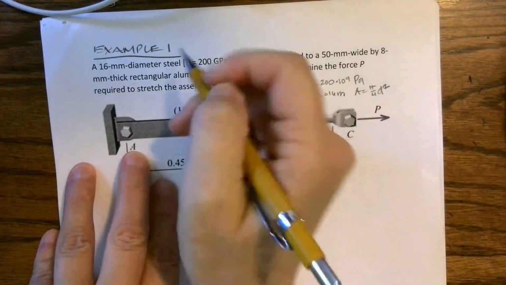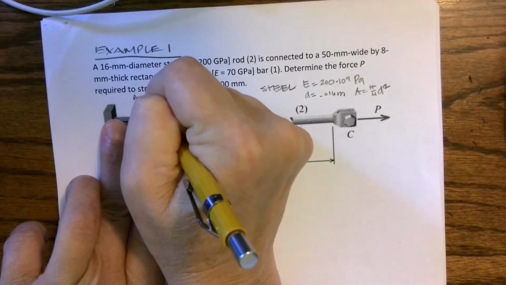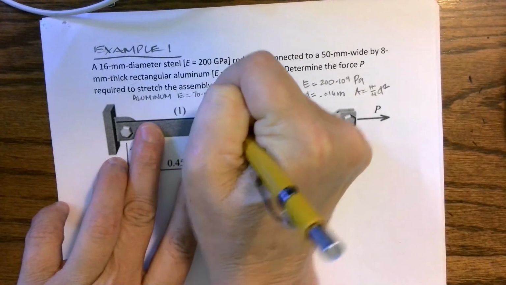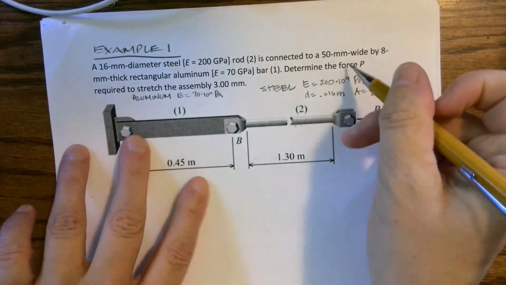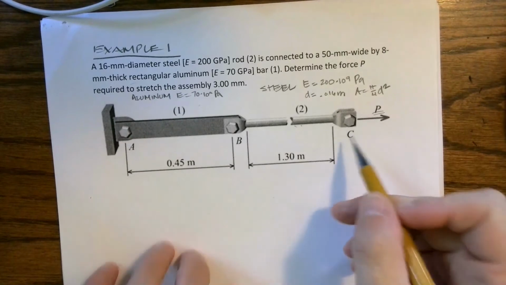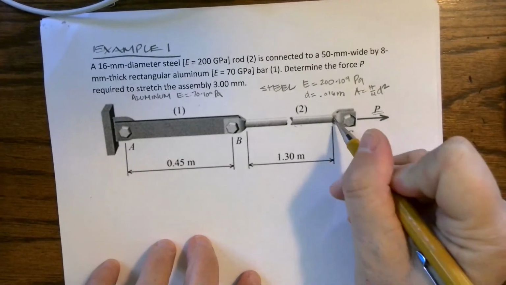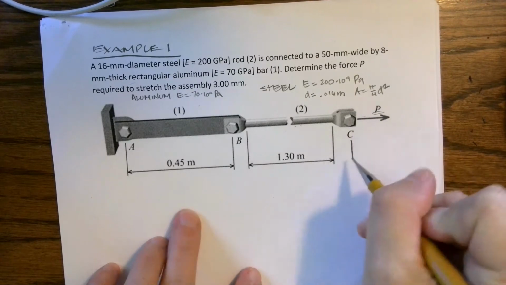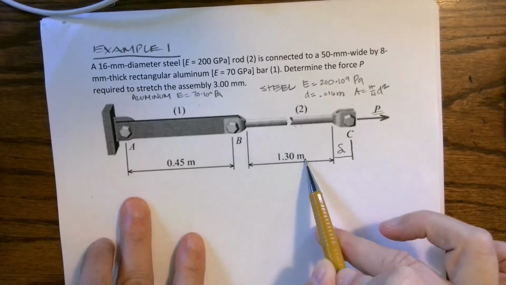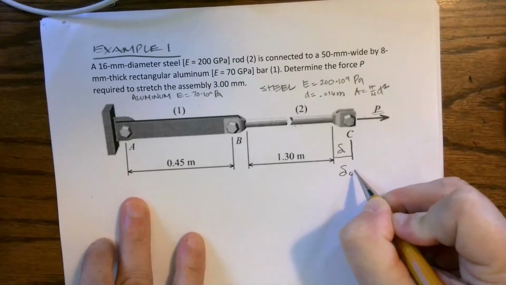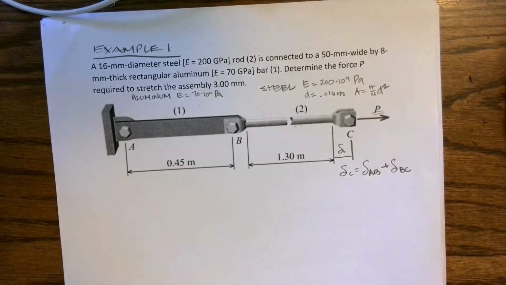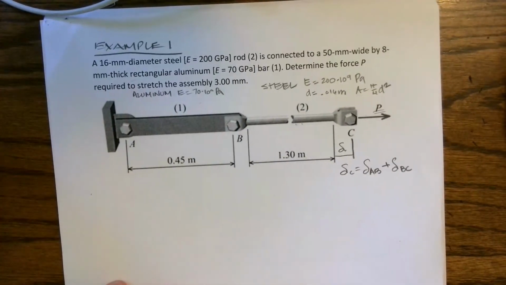Then we have a rectangular bar that's made out of aluminum, and it has an E of 70 times 10 to the 9th pascals, which is a newton per meter squared. Determine the force P, that's unknown, required to stretch the assembly. As I load this, I'm going to get a translation, some delta, so that I have a change in length of A to B and a change in length of B to C. So I know that my delta at C is the change in length of A to B plus the change in length from B to C. Okay, so we have our material properties.